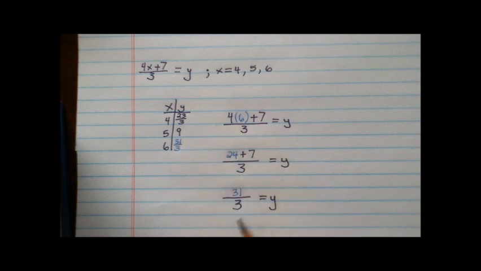Show all of this work on a single sheet of paper, and you have one answer.